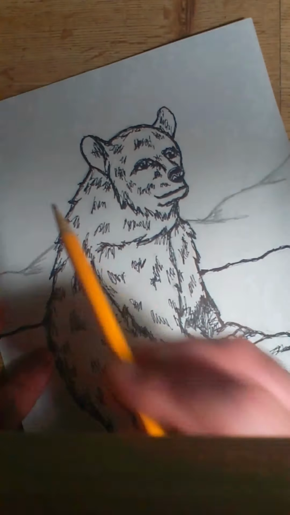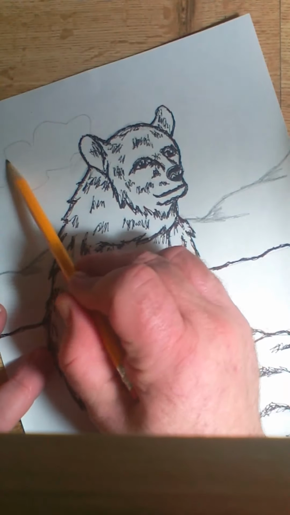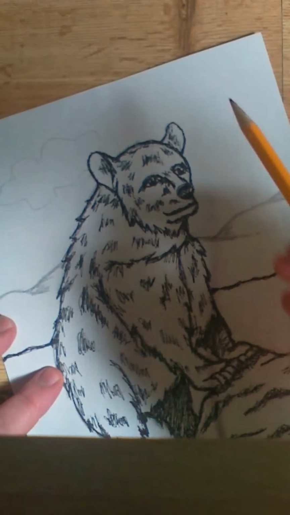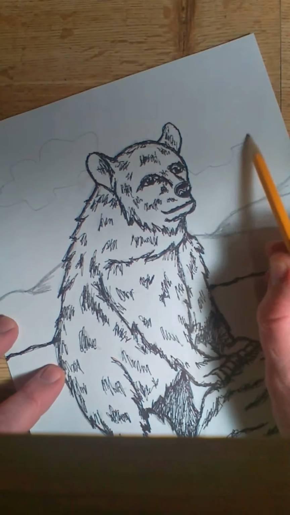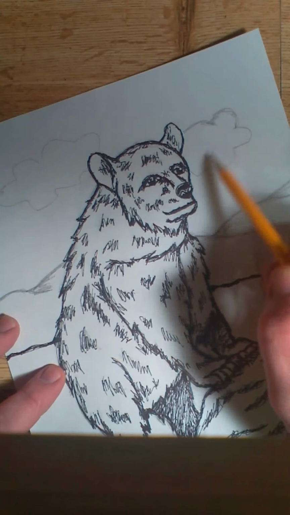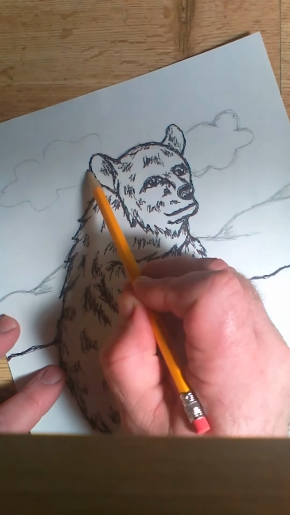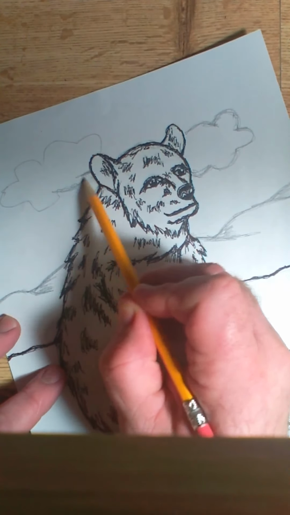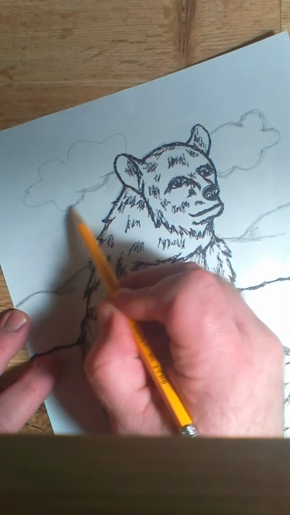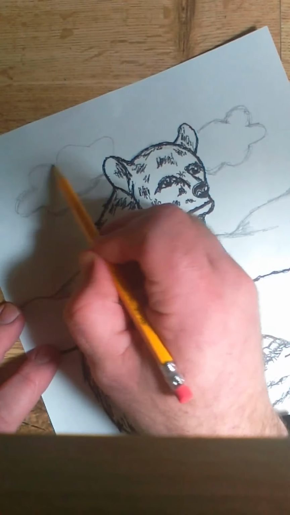Okay, and then beyond him also, borrowing from the perspective piece, I'm going to pencil in some fluffy clouds. Maybe Bob Ross would call them happy little clouds. I think he might.